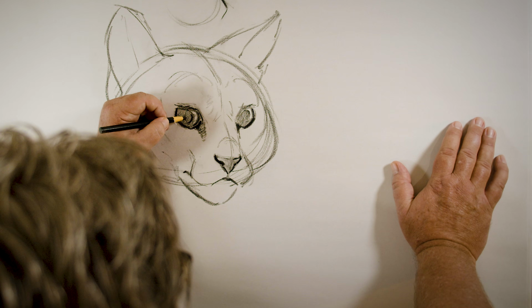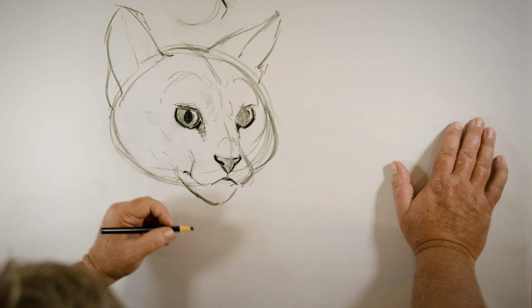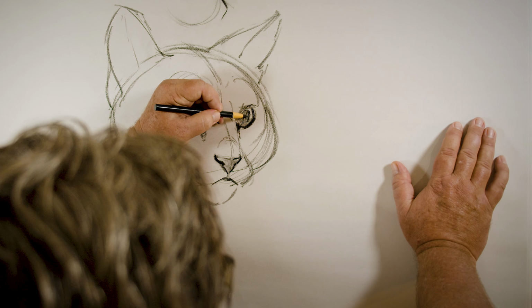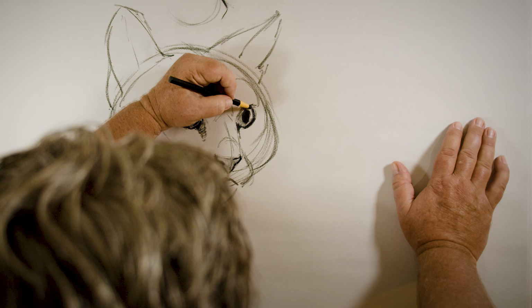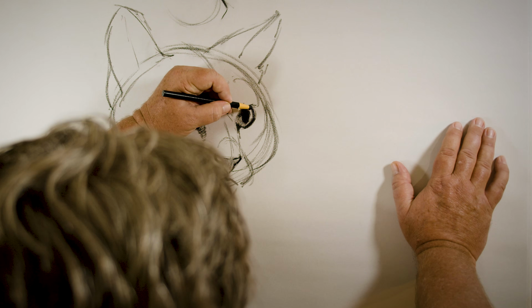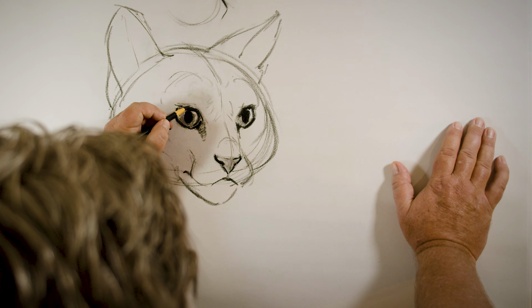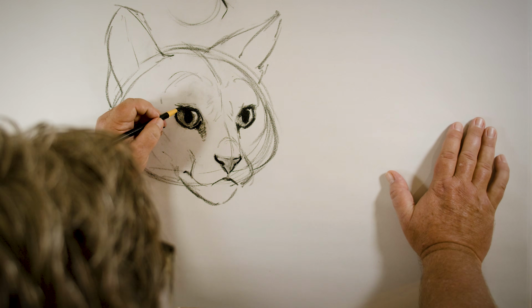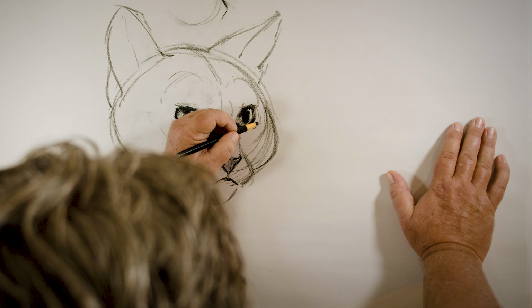Now let's get that pupil in there. And it's going to be a little bit long, tall. It's not going to be round like ours. I like to darken the top of the eye where that shadow is. There, look at that. Nice. I got some nice depth to them. See that? Life is in the eyes.